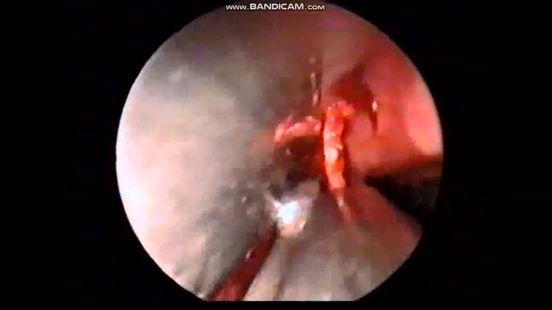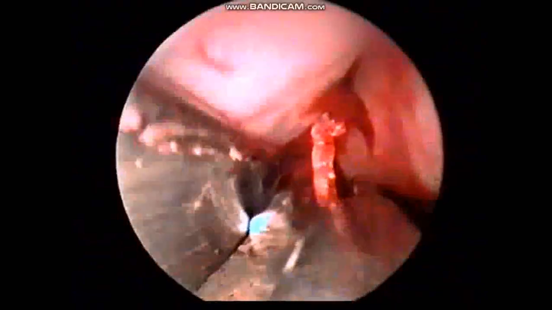The bony septum. The patient is comfortably sleeping even when you are doing this procedure, because we have given 75 milligram of injection pethidine intravenously. That is the vomer.